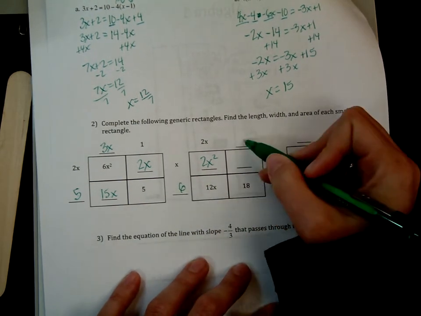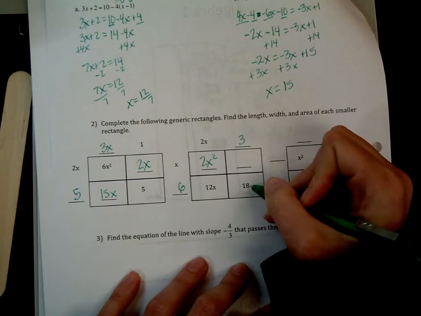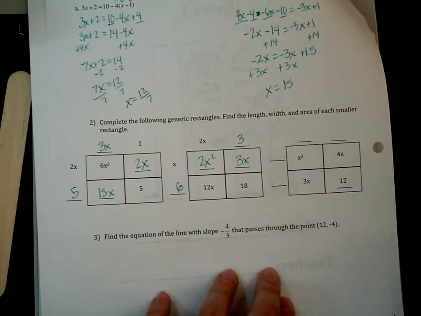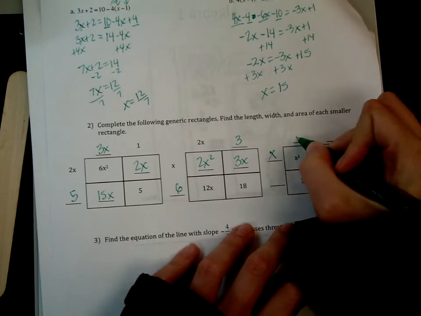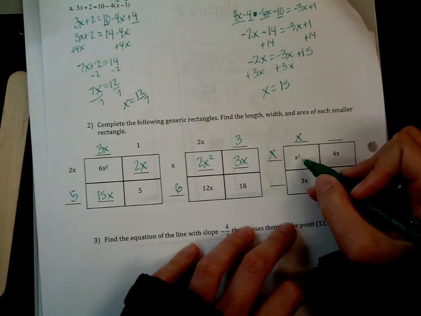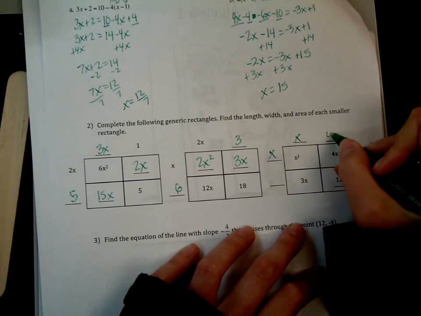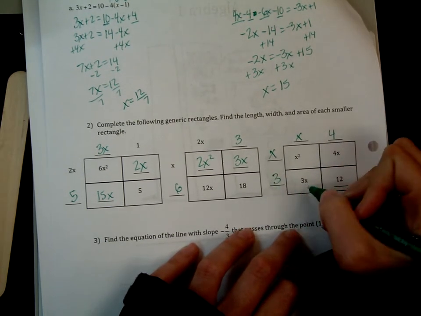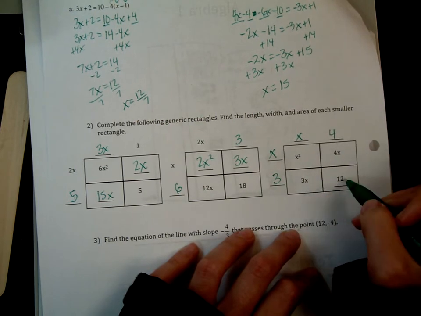6 times 3 would give us 18. And x times 3 would be 3x. X times x would give us x squared. 4 times x would make 4x. 3 times x would make 3x. And 3 times 4 would make 12.